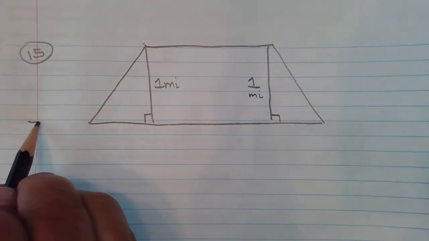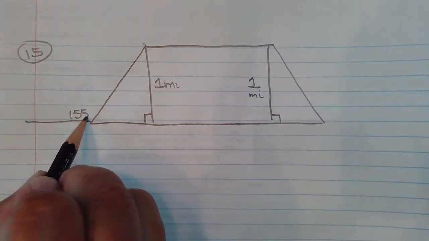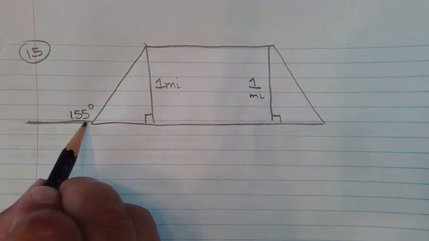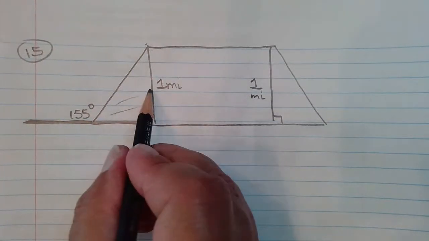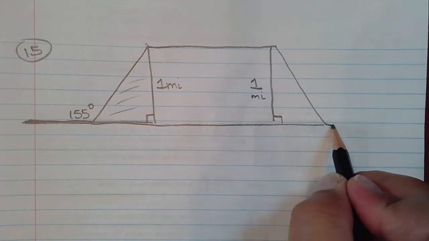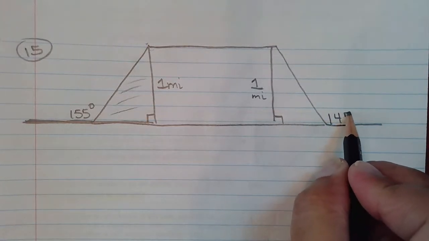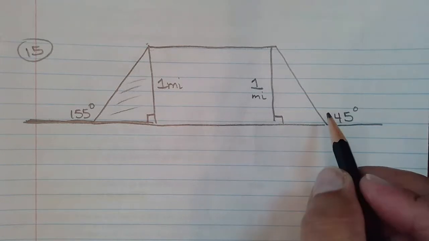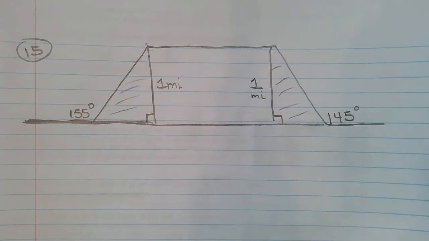They give you off to the side here 155 degrees. So you have an angle on the outside of your actual triangle that you're going to be working in. They also give you an exterior angle over here of 145 degrees, which you're going to use to work with that triangle.